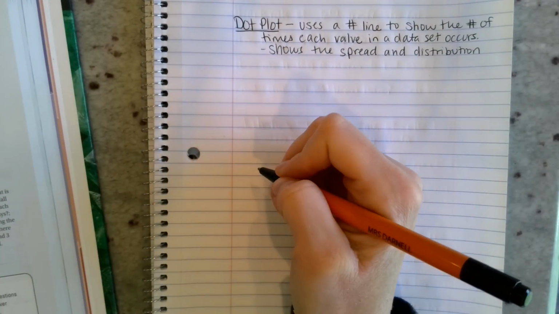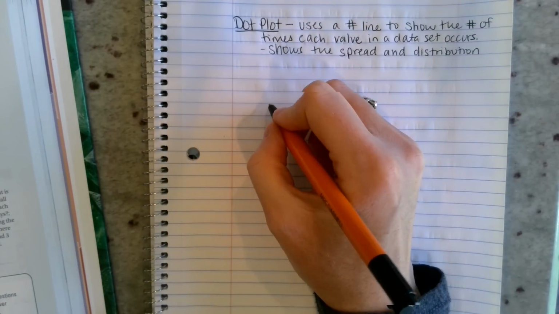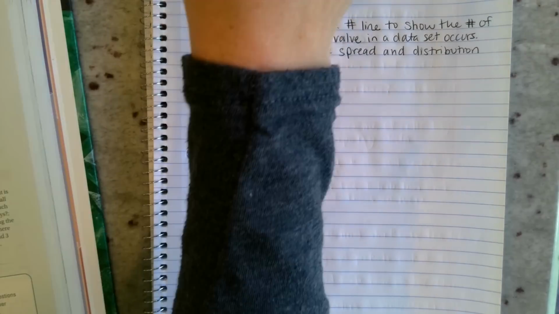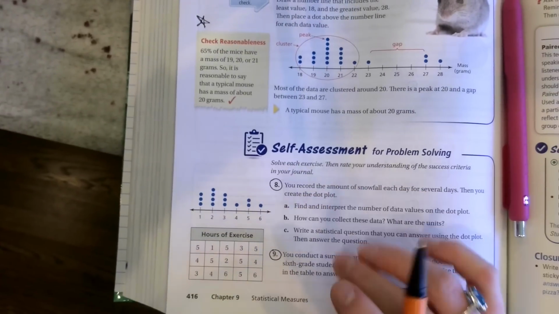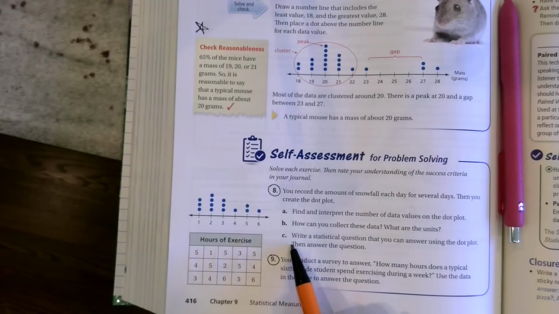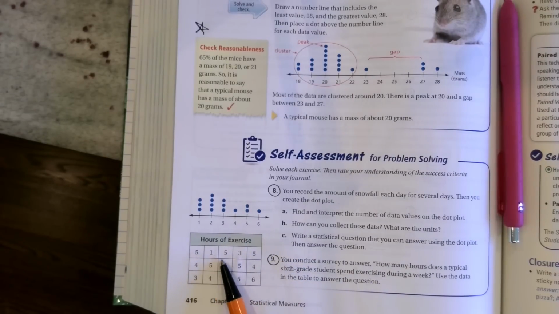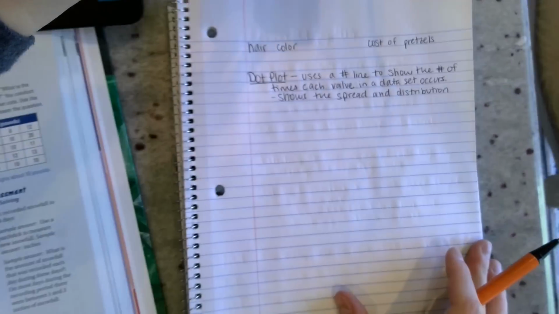All right, my smallest number was 1 and it went all the way to 5. If you want to try and make a dot plot, let me show you that screen one more time so you could pause it and create a dot plot. You need to make your number line go from 1 to 5. Okay, now let's create it together so you can check.